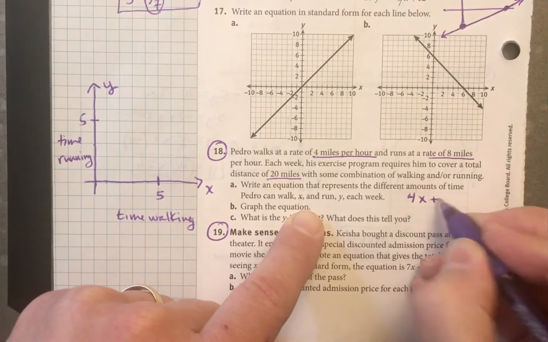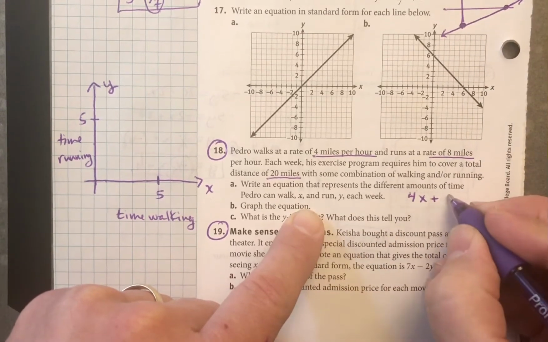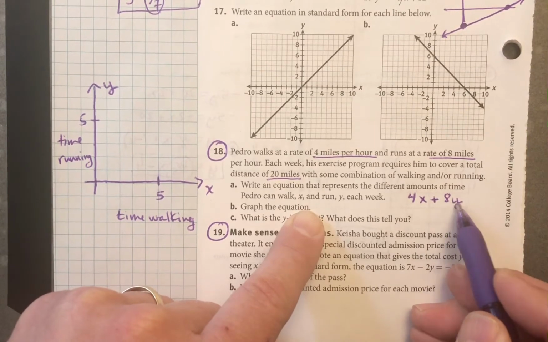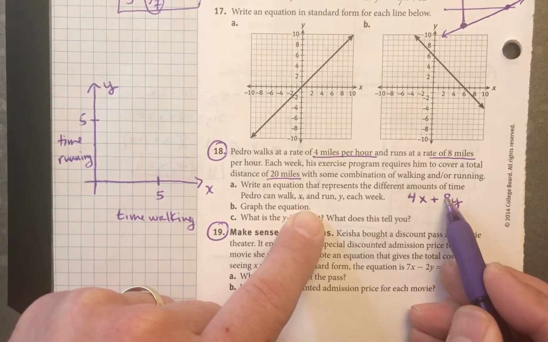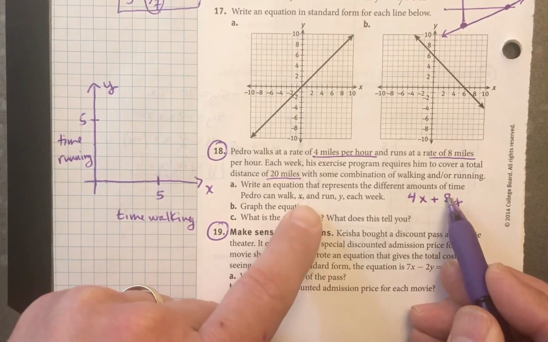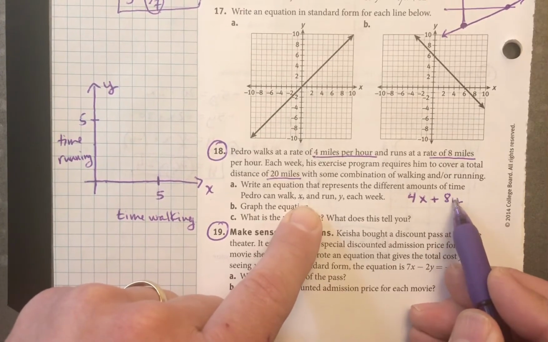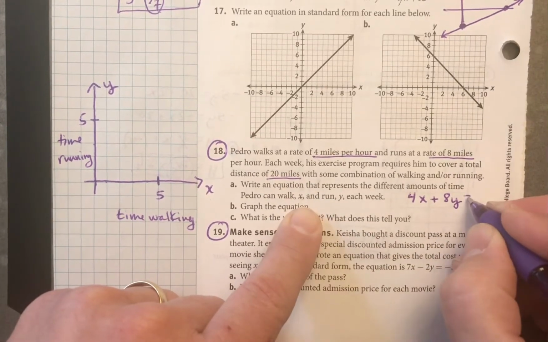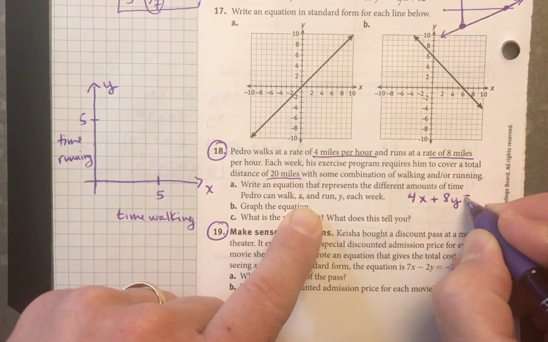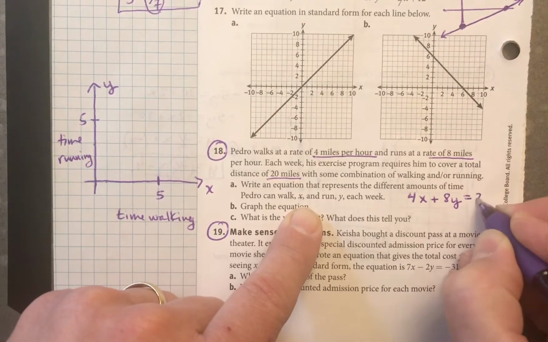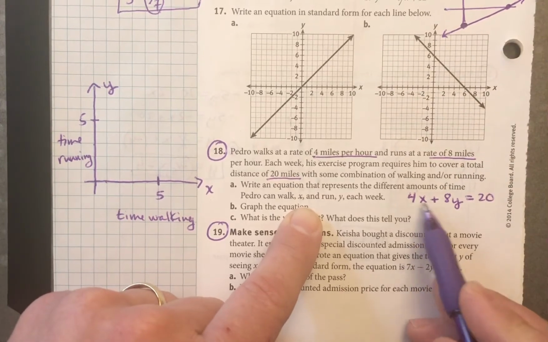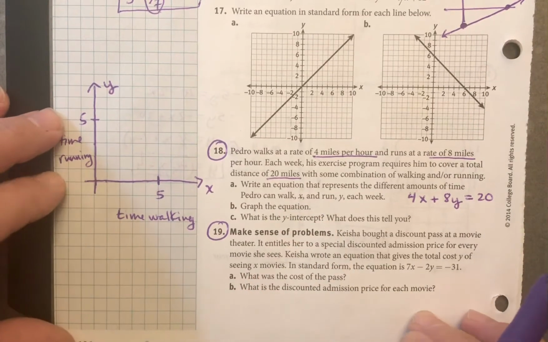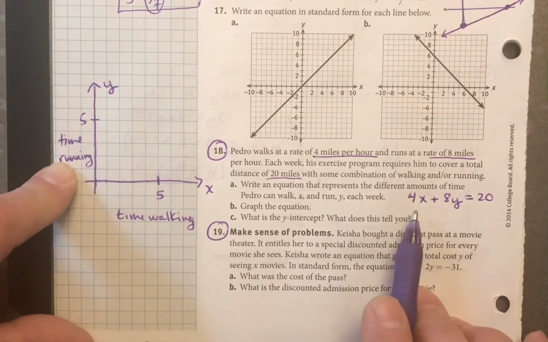Then, if I add the amount of distance that he would run, that would be 8 times y. If he runs 1 hour, it would be 8, 2 would be 16, and 3 would be 24. Now notice that if he runs for 3 hours, he's going to already cover the 20 miles. Now, he is going to cover a total of 20 miles. So what we get then is an equation of 4x plus 8y is equal to 20. Now we're supposed to graph this equation.